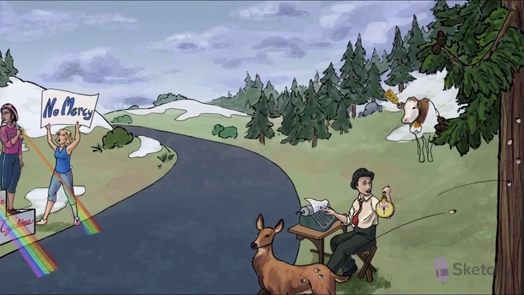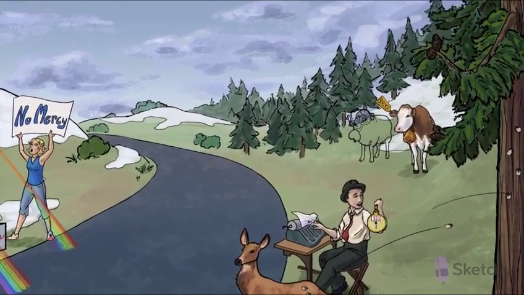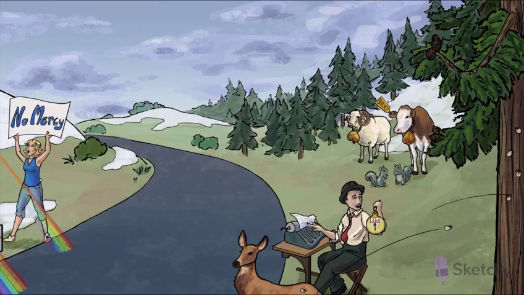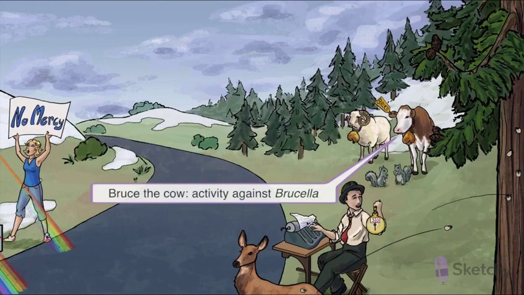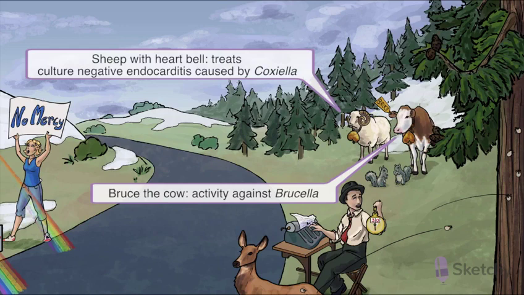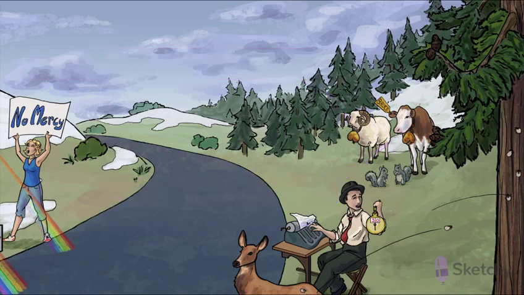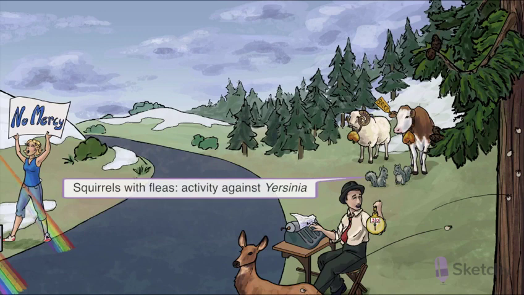Le grand air. Brucellosis, the most common zoonotic disease worldwide, is often transmitted to humans through domesticated animals, such as Bruce the cow here. And this sheep with the Q-shaped horns should remind you of our previous Coxiella sketch. Coxiella causes Q fever, which can lead to culture-negative endocarditis, which is treated with doxycycline. Notice his rusty heart-shaped bell. See these ground squirrels? Cute, right? Don't you just want to pick one up and name it Remy and take it home with you? Well, it's harboring the plague caused by Yersinia. Take a tetracycline and put the squirrel down, okay?